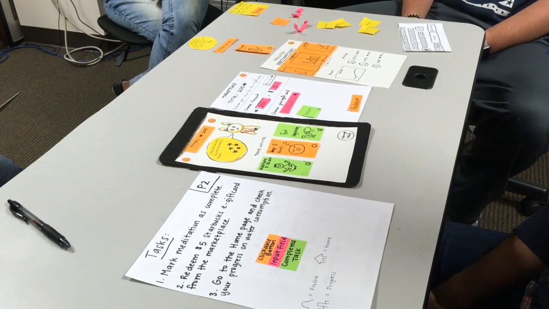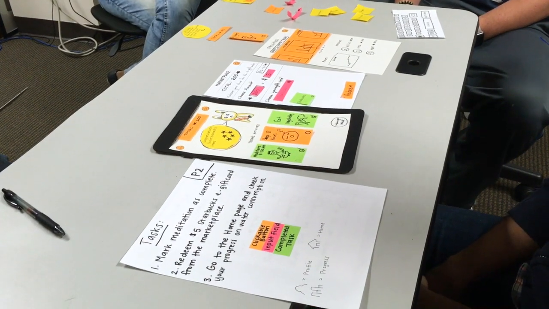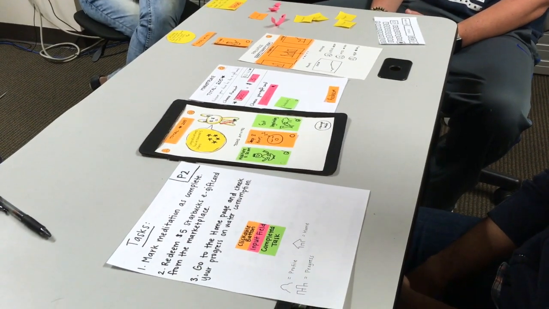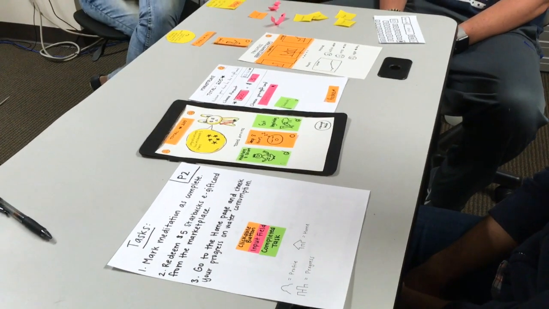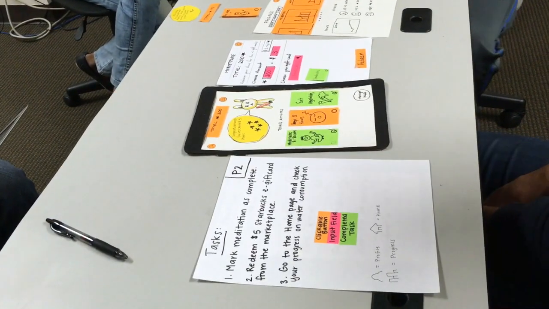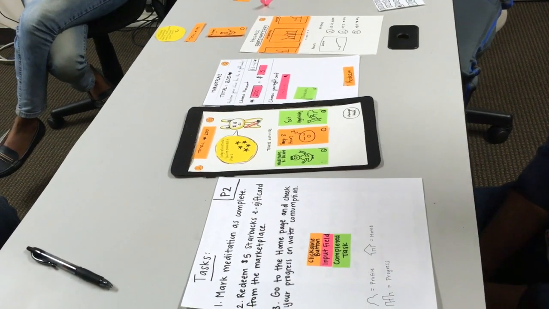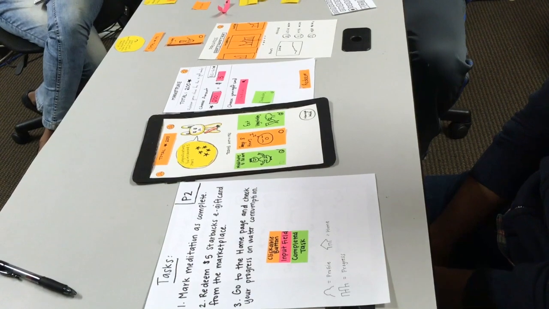Is there anything distracting in the design? No, I don't think there's anything distracting. I'm just talking from a user's perspective, not from a heuristic perspective. So no. Okay. And how would you describe your overall feelings interacting with our design?